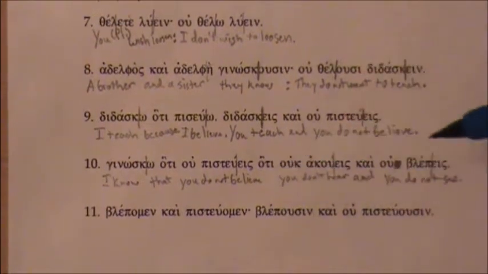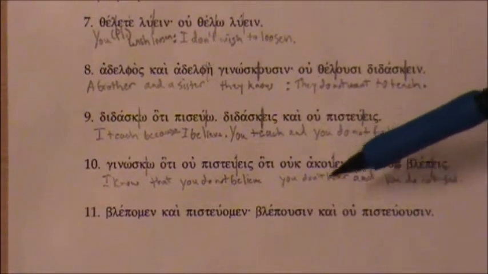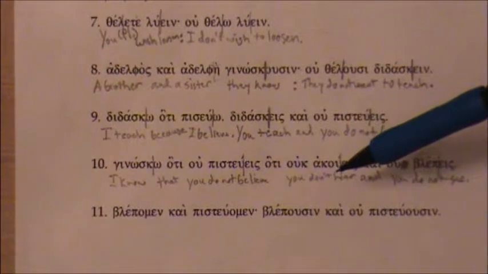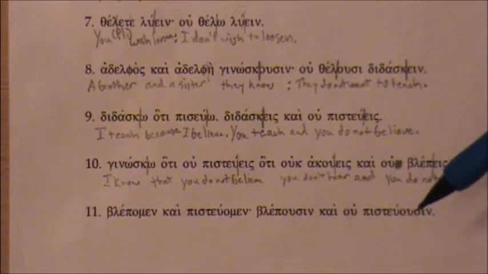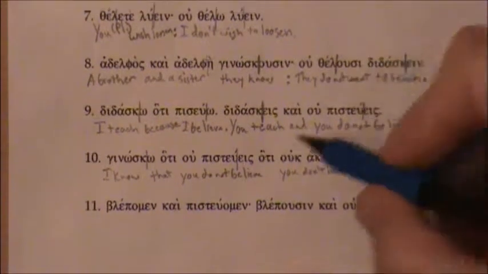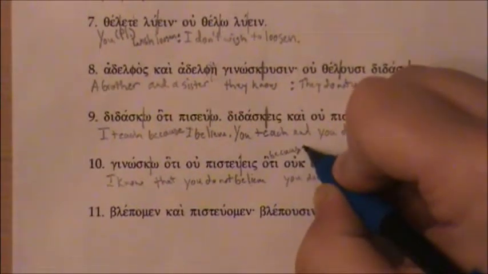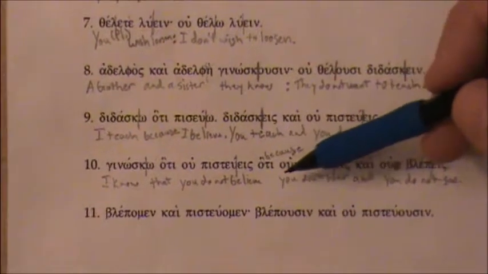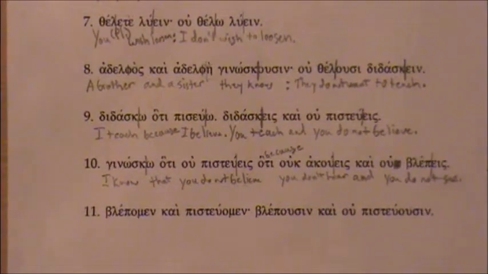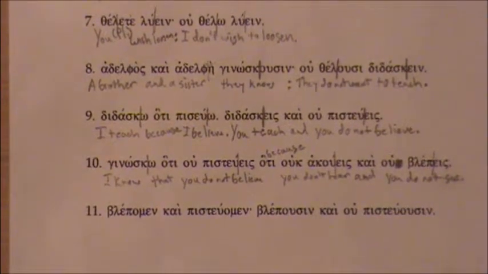So let's figure out what the hoti is here. So I know that you do not believe that you don't hear and you do not see. That doesn't sound right. So I know that you do not believe because you don't hear and you don't see. Or you could even say you don't hear and see.